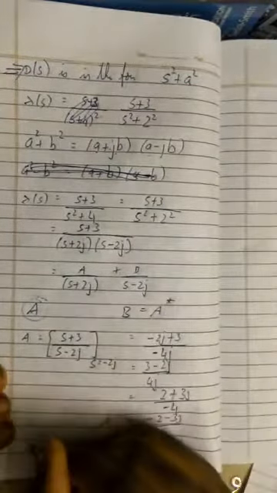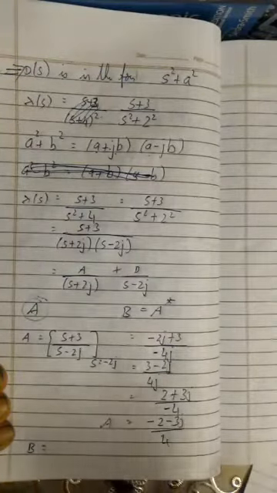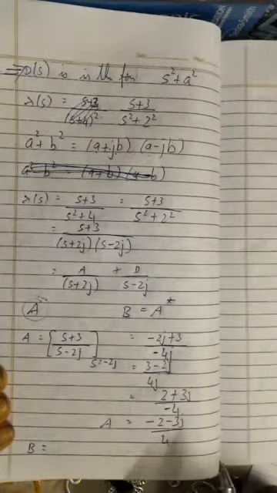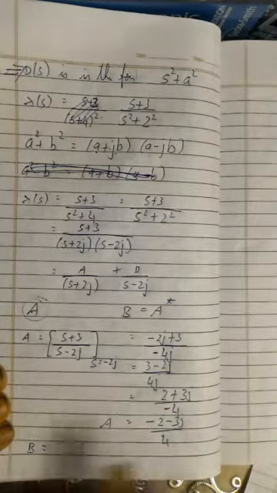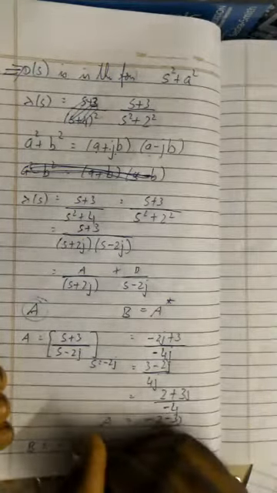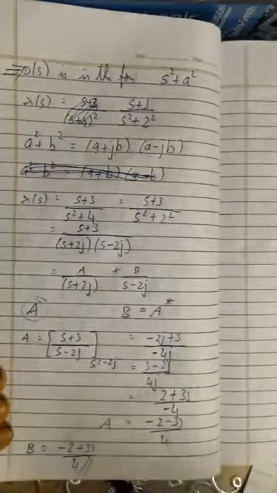Now to find the value of B, simply take the conjugate of this. That's all. B is nothing but the conjugate of A. So B will be (-2 + 3j)/4. Then you can substitute these into the equation and find the inverse as usual.